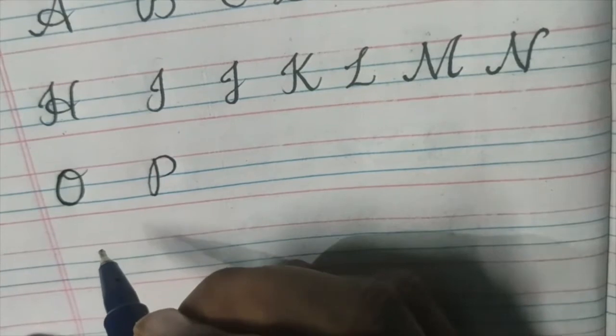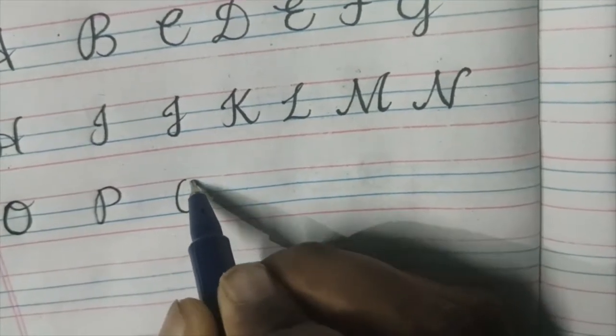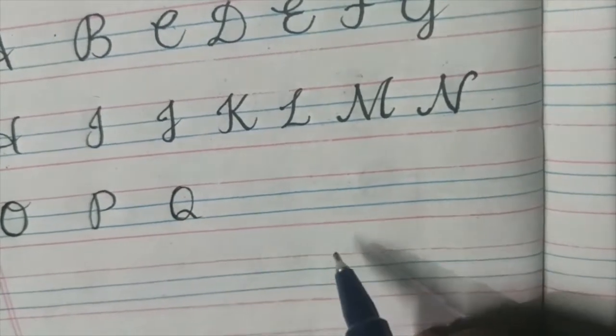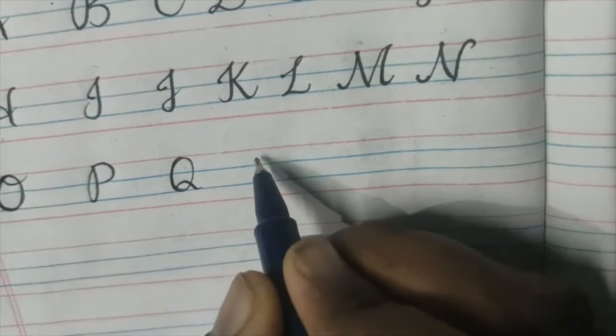This is P. After P, we are going to write the letter Q. It means just draw an oval and then draw like this, Q. O, P, Q. Next letter is R.